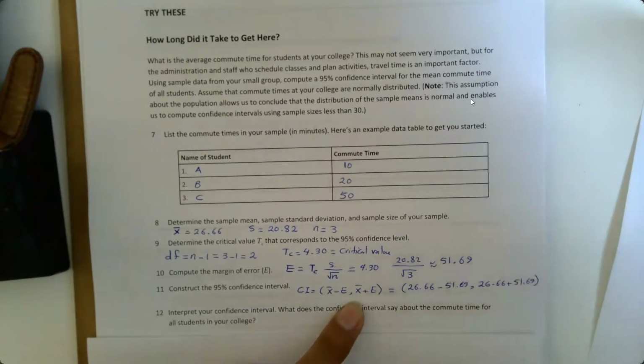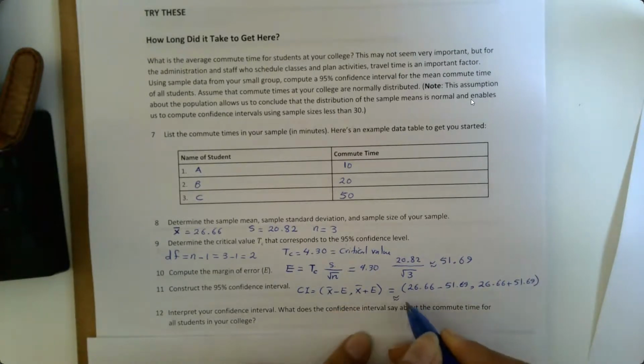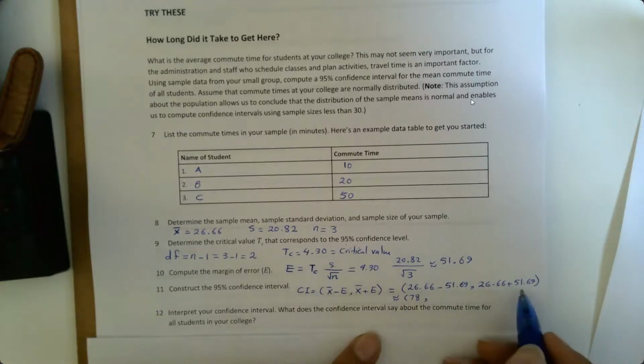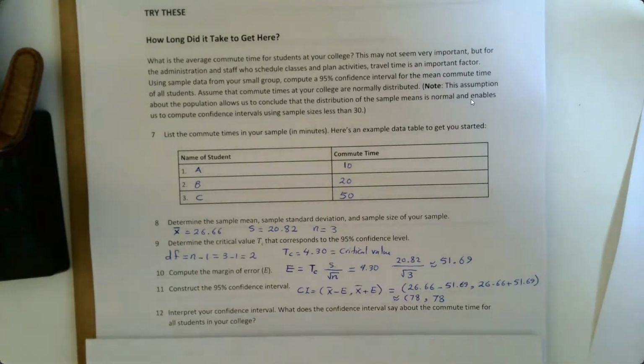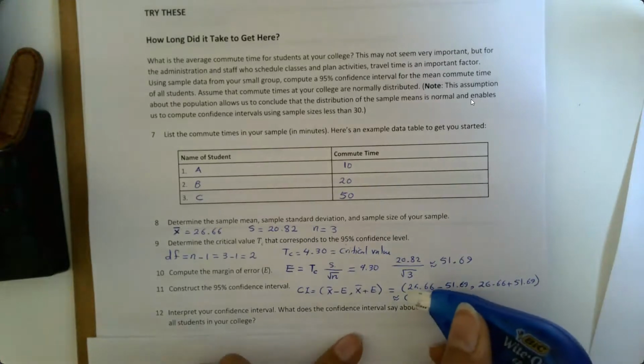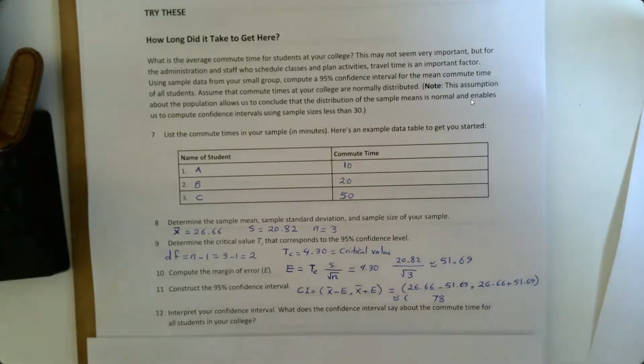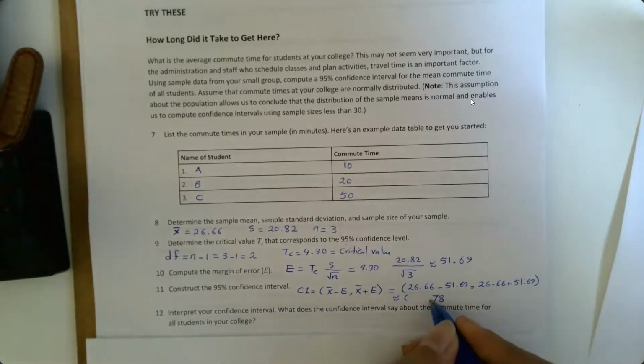So approximately, what do we have? Approximately, we have 78 goes here. And here we have a negative number, which is not that realistic.